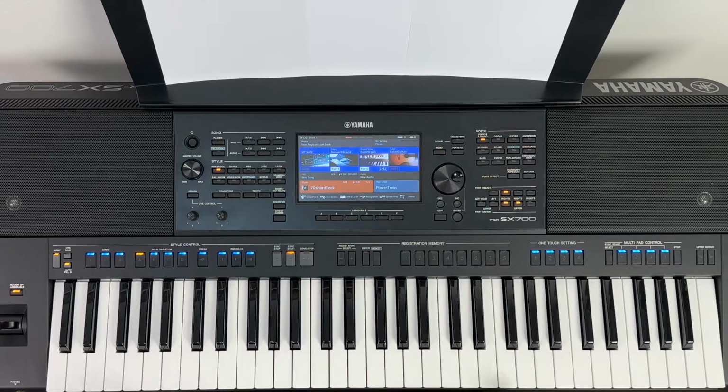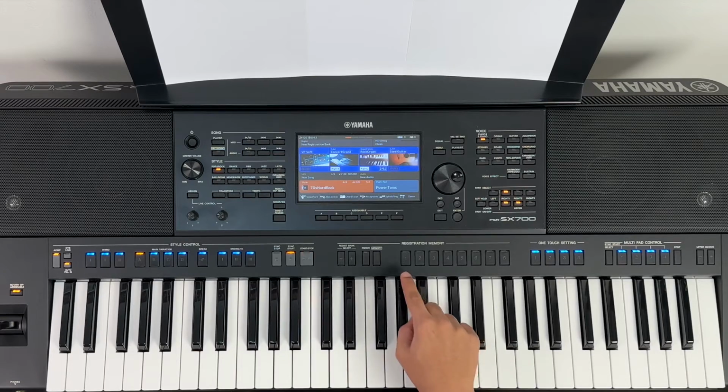I have my keyboard set up here with some voices, some styles, and a few other settings that have been tweaked. So I would like to save them so that I don't have to set it up over and over again every time I switch on the keyboard. You can save your settings in registration banks, where each bank has 8 memories. You could assign each bank to, let's say, a different piece.